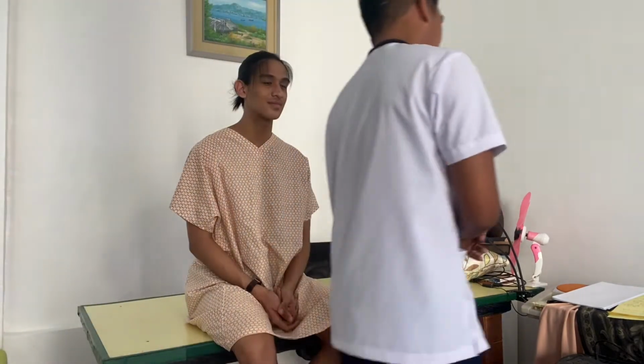Now, going to move on to palpating his scapula and the trapezius and also the cervical spine. Upon assessing my client, there are no signs of pain. Also, there's no tenderness, no swelling, no nodules, and no lesions.